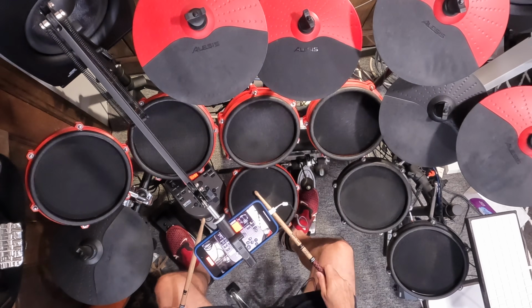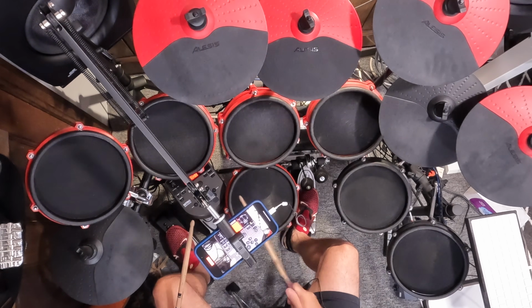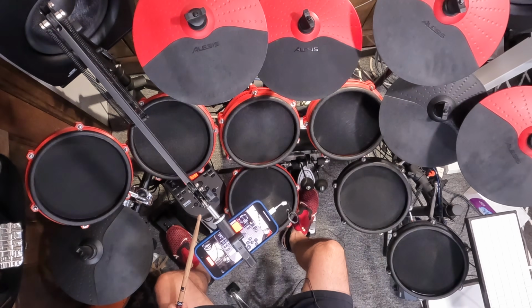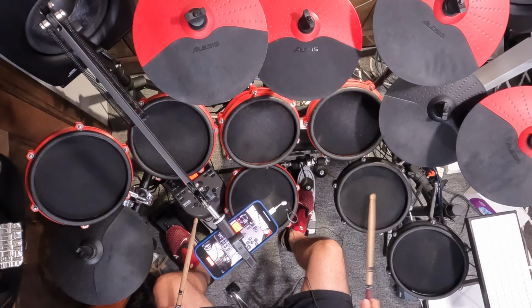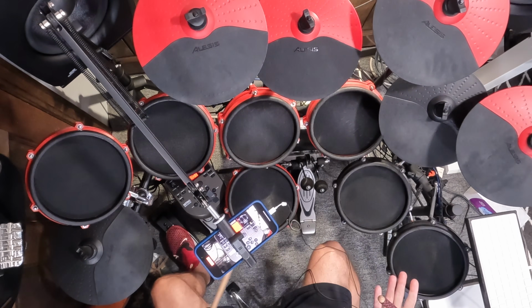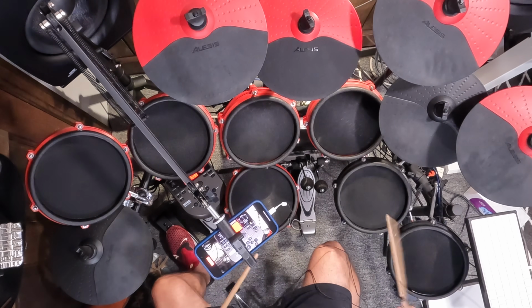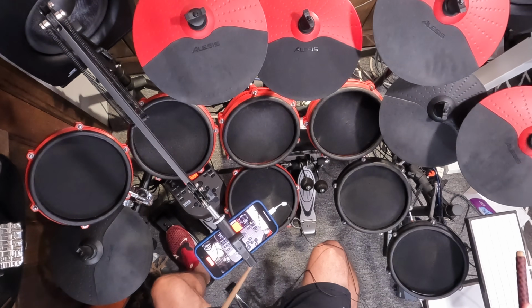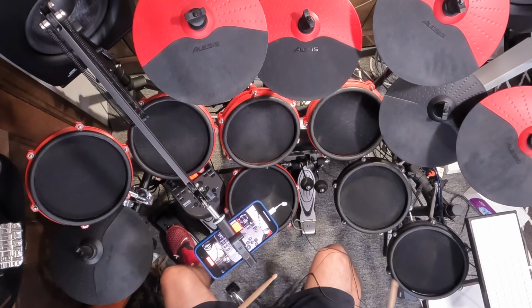So as I play harder, the MIDI value and volume from the pad goes up in a direct relationship. And that's how a real drum works, right? The harder you hit the drum, the louder it goes. There's no sudden loudness value or anything else. It goes in a smooth, straight line, the more force you put into the drum.